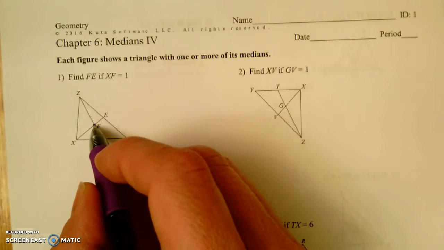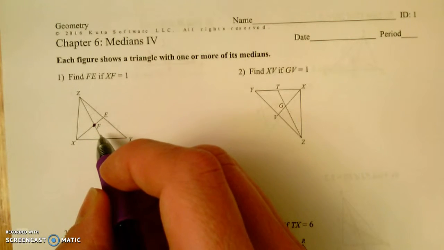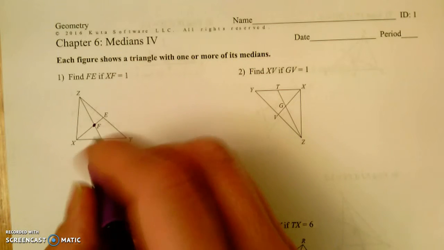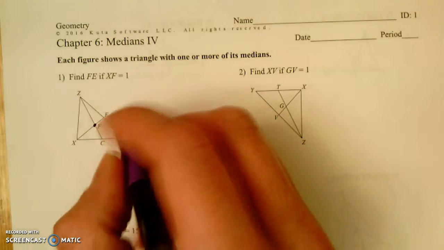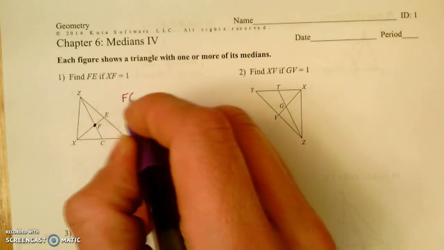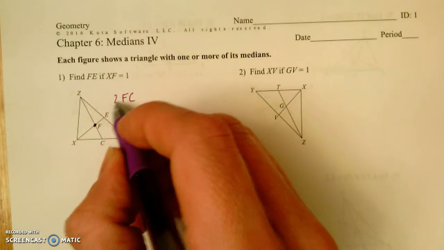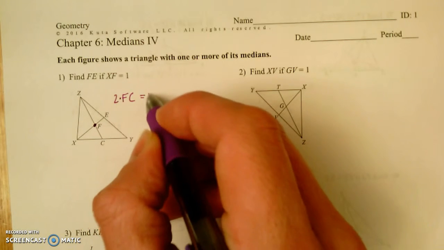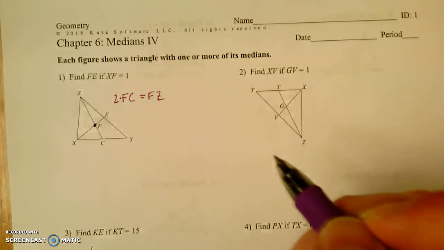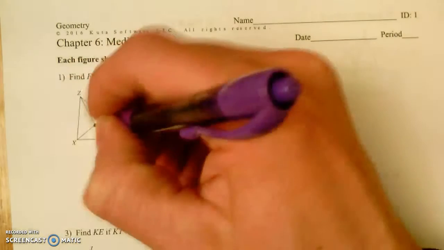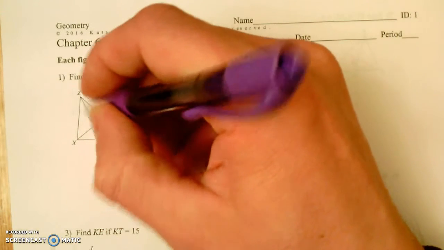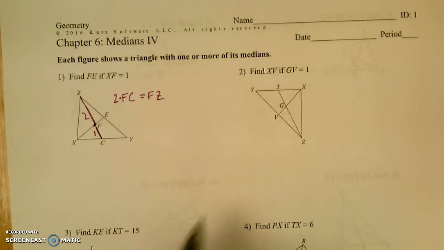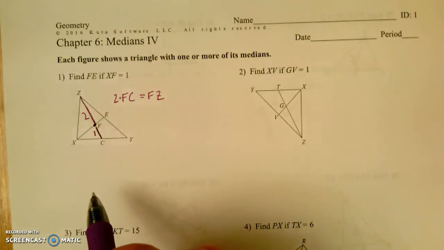The centroid cuts each median into two pieces such that one of them is twice as long as the other. So here, for example, 2 times FC is equal to FZ. Right? So this segment here, if that were, say, a 1, then this segment would be a 2. 1 part to 2 parts.